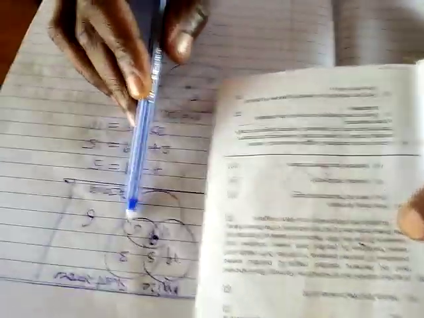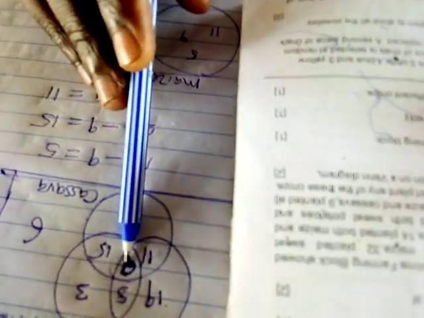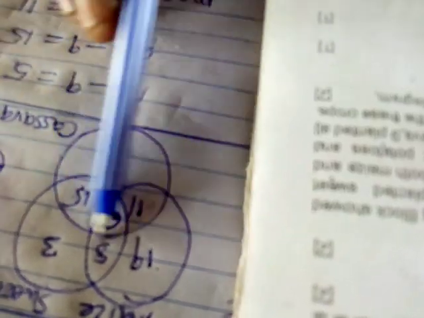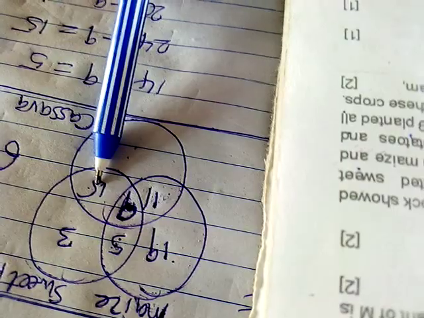How many farmers planted cassava? 37 farmers planted cassava. How many do we have at the moment? 11 plus 9 is 20, plus 15 is 35.